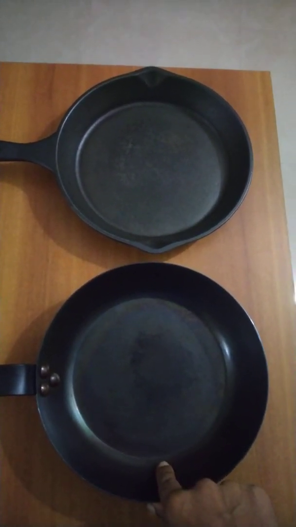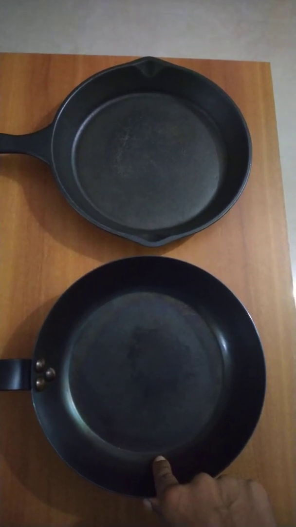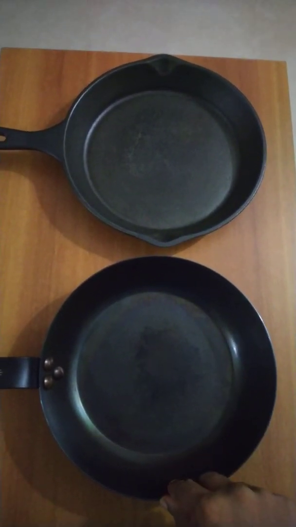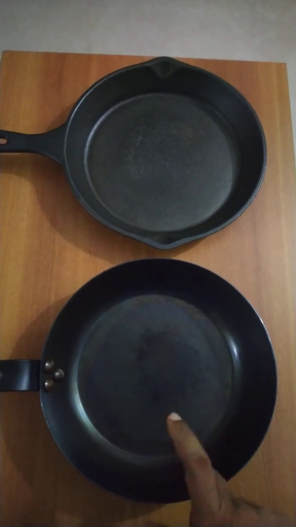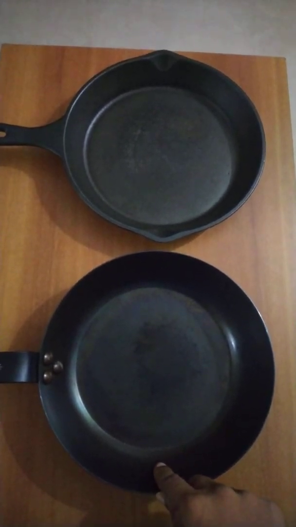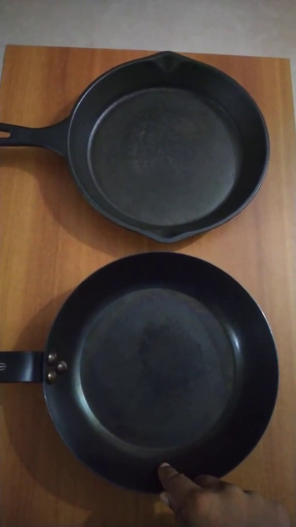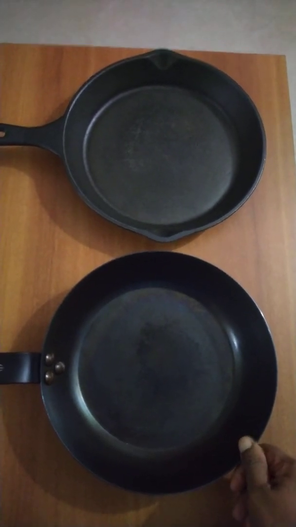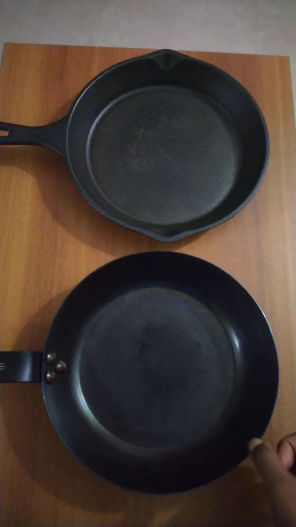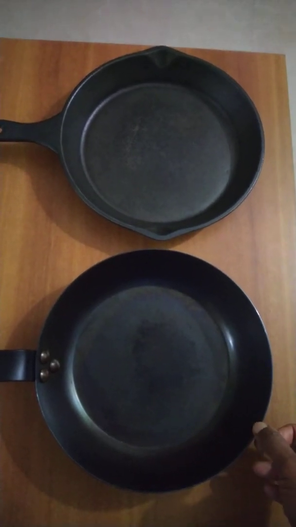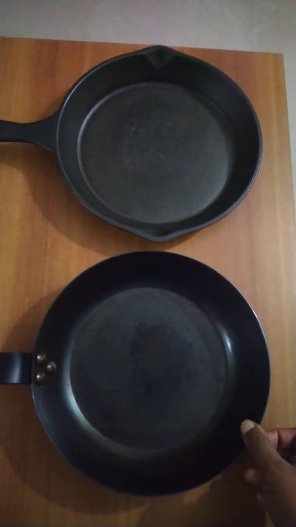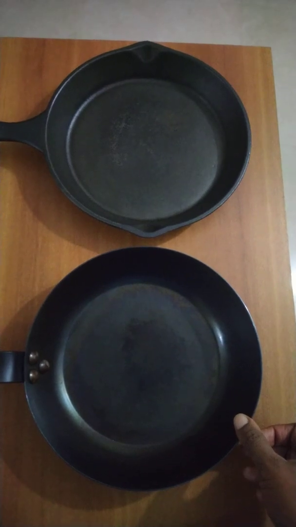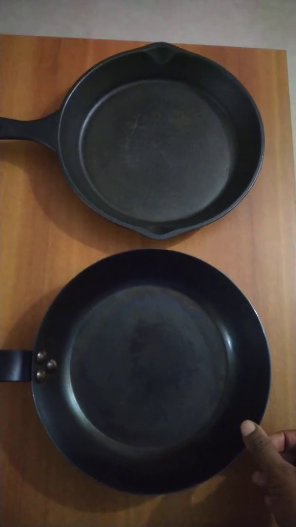And the second difference is the weight. As I said, the cast iron is much more difficult to handle than the carbon steel pans. So I think people who are looking for a lightweight pan with the same quality as cast iron can go for carbon steel skillets and pans. And the other difference is the durability.